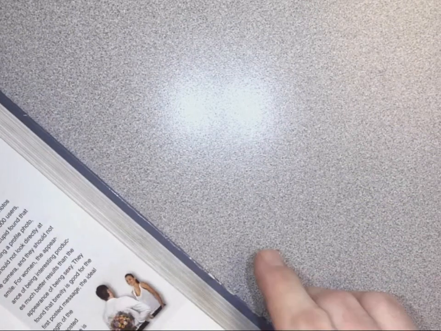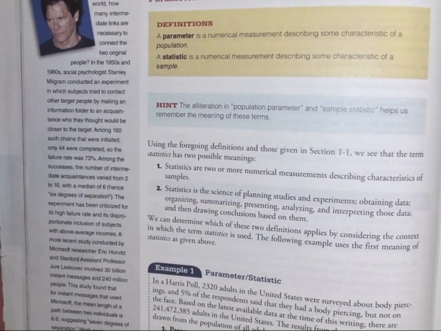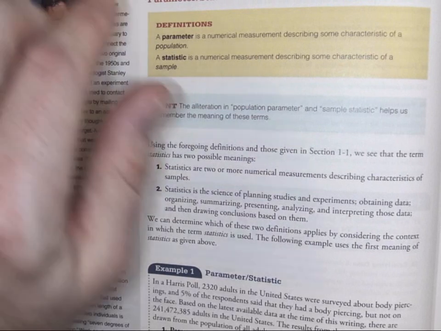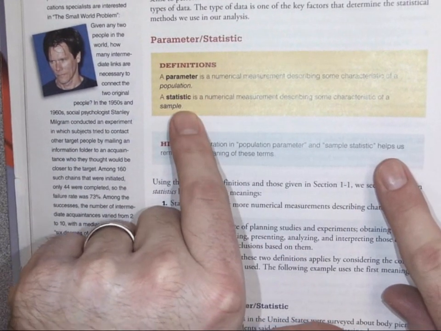All right, section 1.2. I'm going to talk about some more definitions and kind of move through this. So 1.2 is types of data. There are two definitions we're going to talk about. First is what is a parameter and what is a statistic.